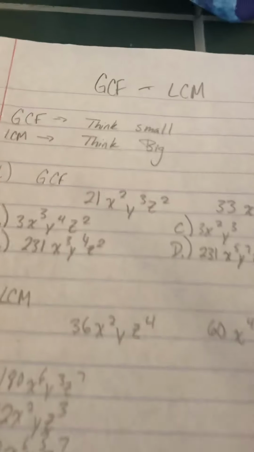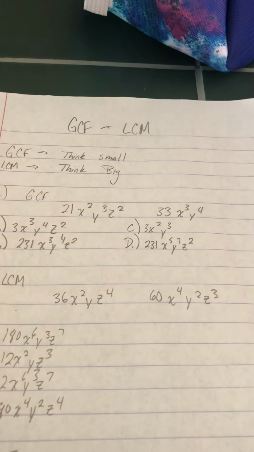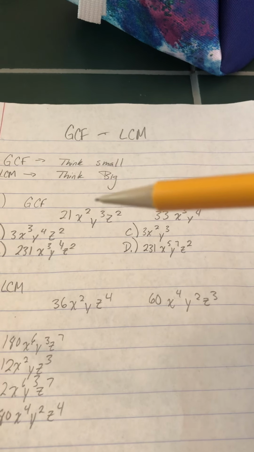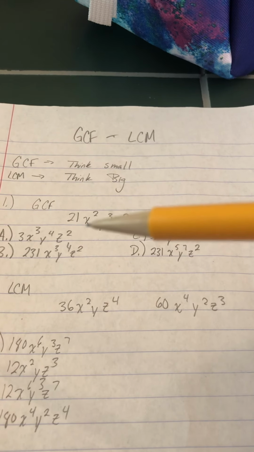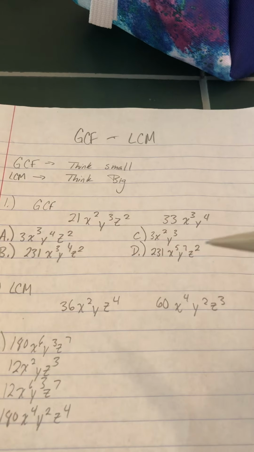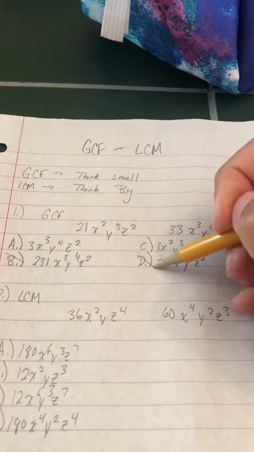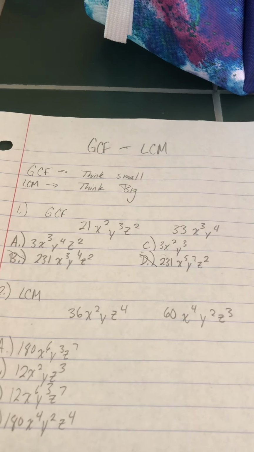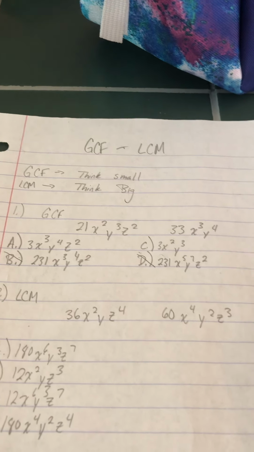Okay, so here's our first example. I'll show you the fast way and then the right way. So for greatest common factor, we're thinking small. So between 21 and 33, 21 is a smaller number, so it has to be 21 or less. Right now automatically in my brain, I'm going to cancel out this 231 because it's bigger than 21, obviously. So that leaves us with 3. So we have a 3 here and a 3 here. So it's either A or C.